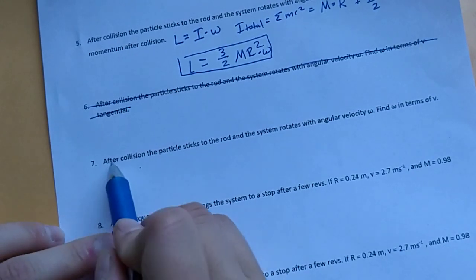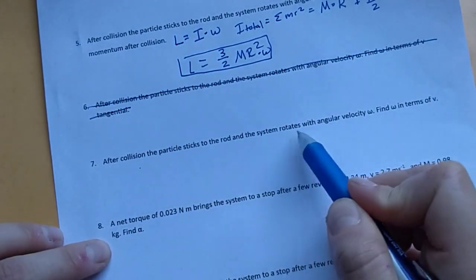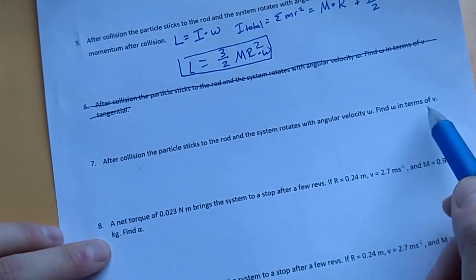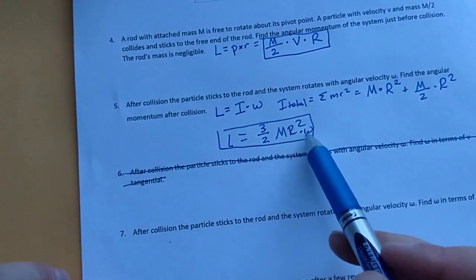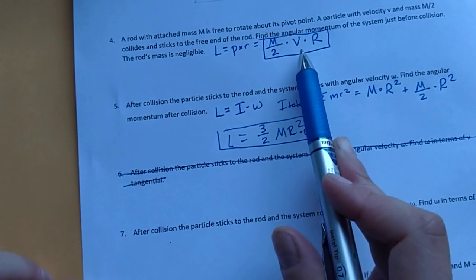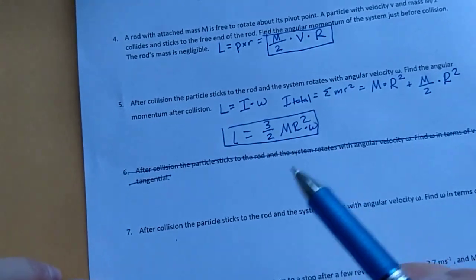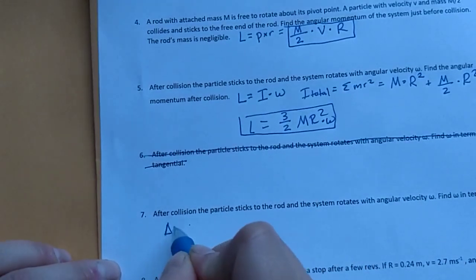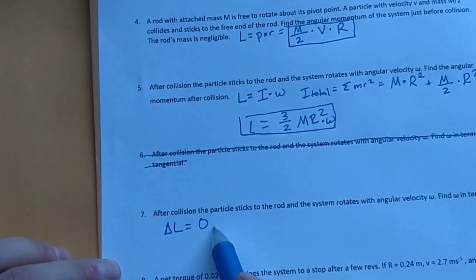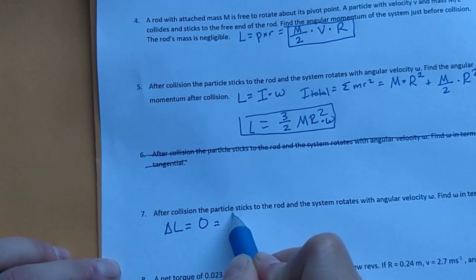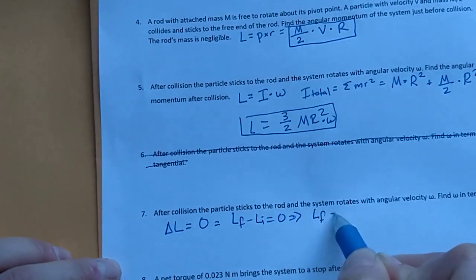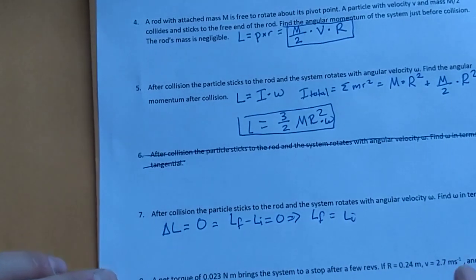Oh well. Number 7. After a collision, the particle sticks to the rod and the system rotates with angular velocity omega. Find omega in terms of v. So I need to relate this angular velocity with the initial velocity, the linear velocity, and to do that I'm going to take advantage of the conservation of angular momentum. The change in angular momentum of a system is 0, which tells us that L final minus L initial is 0, which tells us that the final angular momentum equals the initial angular momentum.